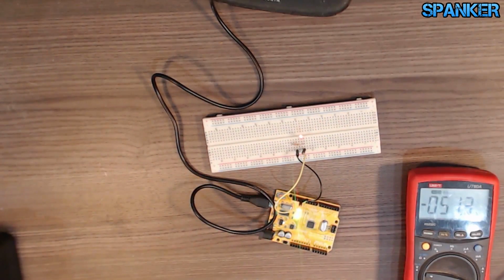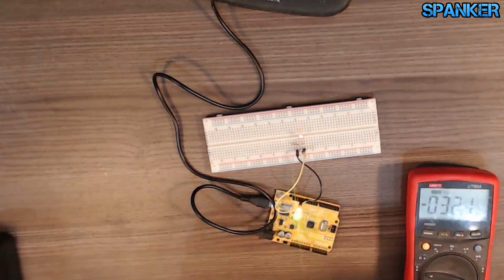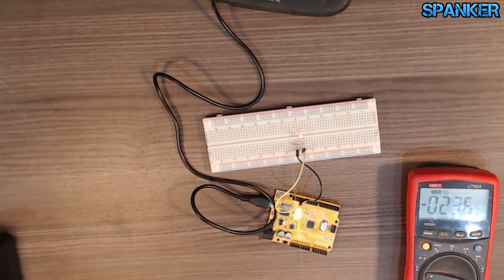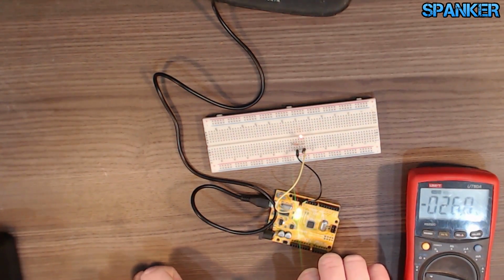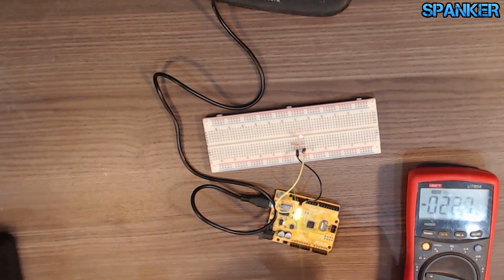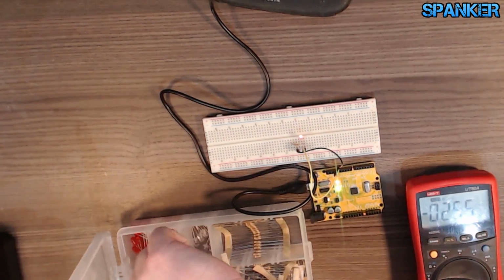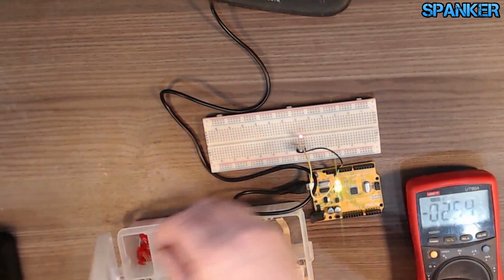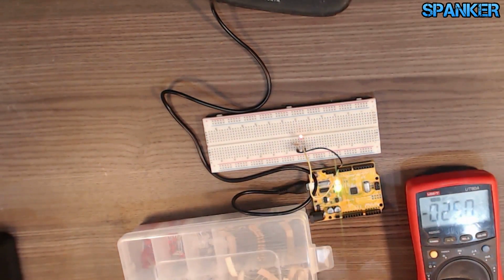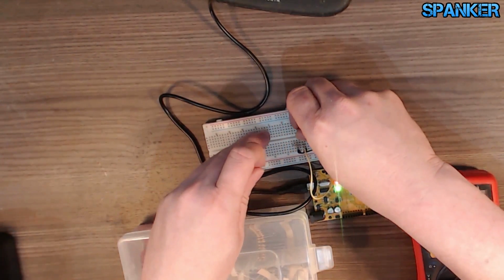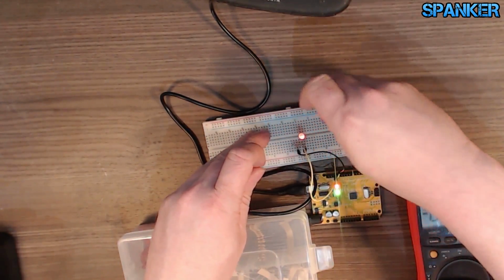Why don't we just try and get into this little box of tricks? Let's put a couple of different LEDs on there and see what happens. So we have a little box of tricks here. That's a small LED. Why don't we try one of these bigger ones? So I'm just going to pop that out, pop that in.